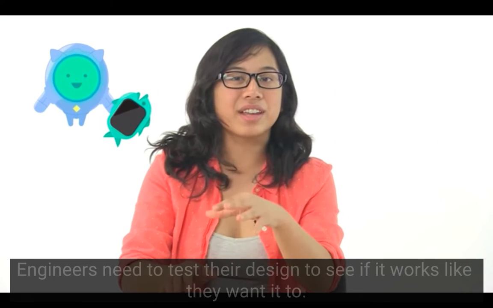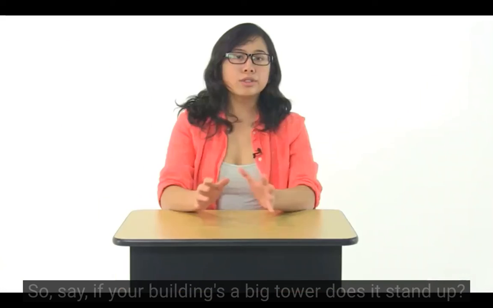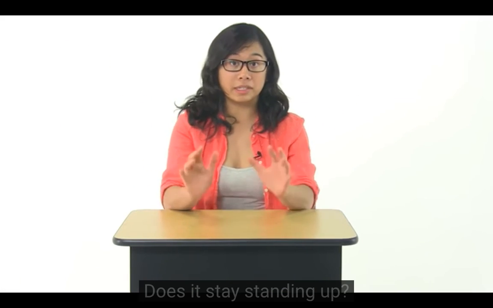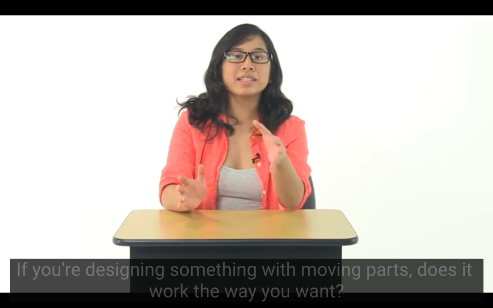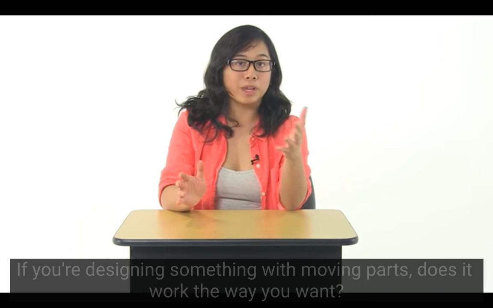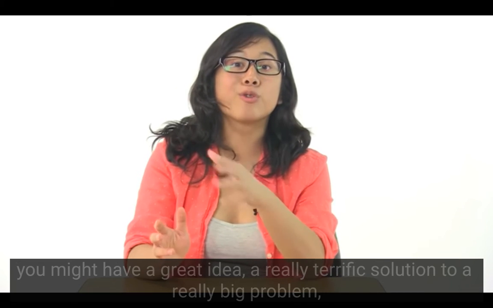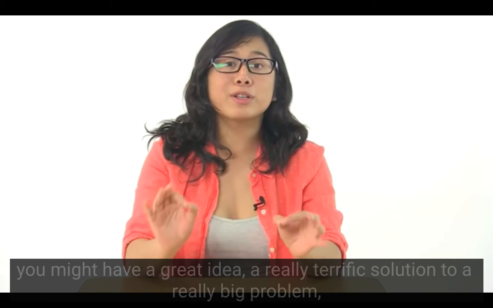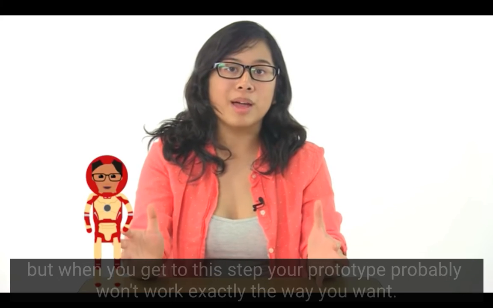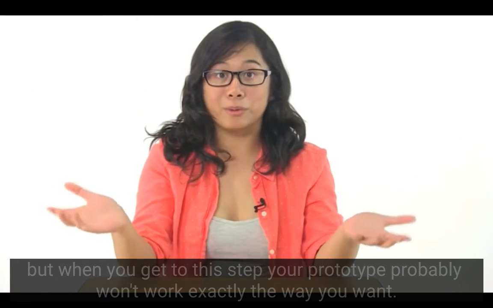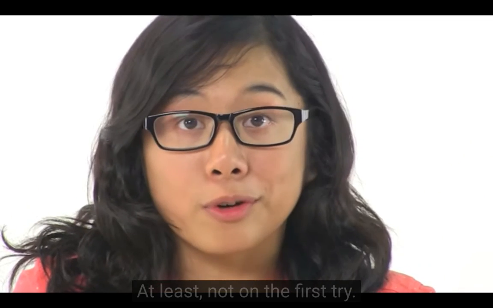Engineers need to test their design to see if it works like they want it to. So, say if your building's a big tower, does it stand up? Does it stay standing up? If you're designing something with moving parts, does it work the way you want? Now take it from me, my future engineers. You might have a great idea, a really terrific solution to a really big problem. But when you get to this step, your prototype probably won't work exactly the way you want. At least, not on the first try.